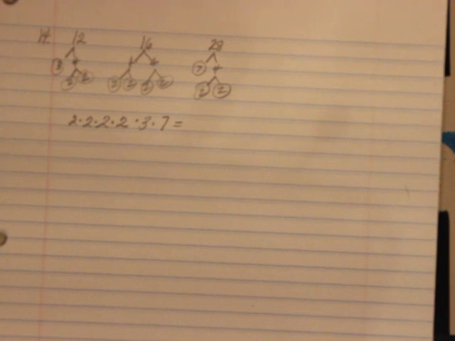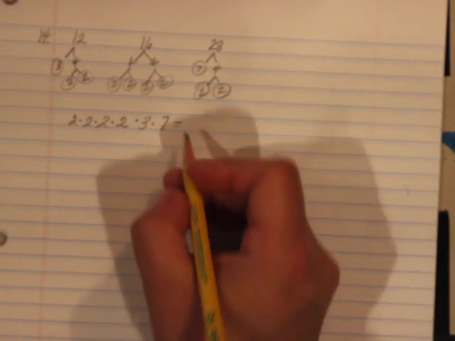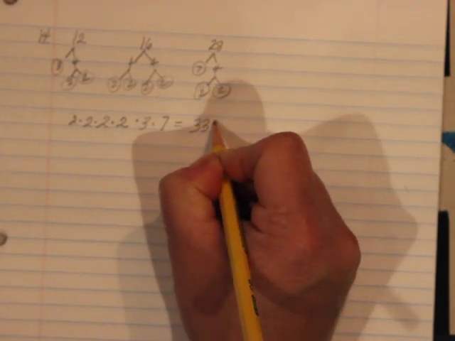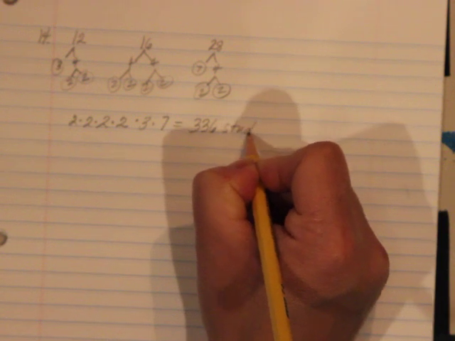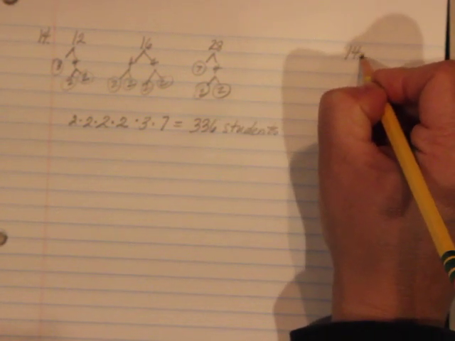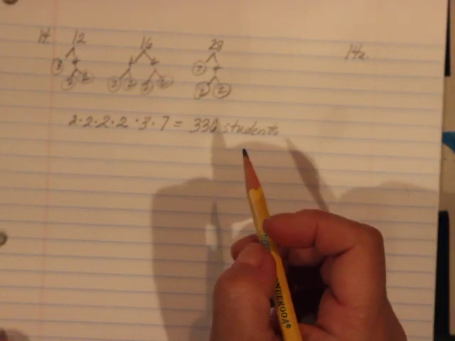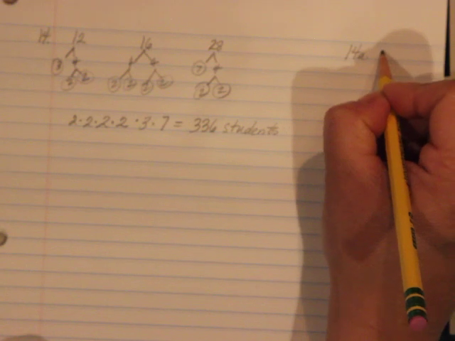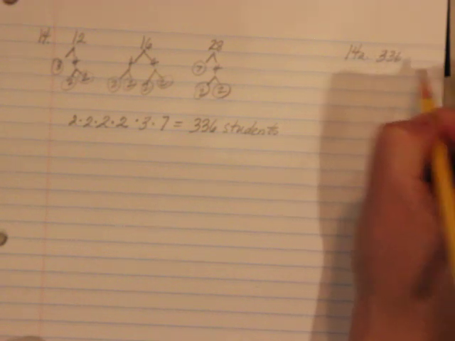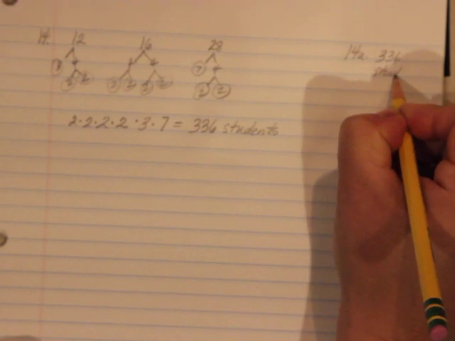So when I multiply all of those numbers together, let's just do that. I'm going to do it on my calculator. 2 times 3 times 7... I get 336 students. So that's the answer to letter A. That's for 14A. How many students are polled before one student likes red, white, and blue? The answer is 336 students, because that's the least common multiple of all of those factors.